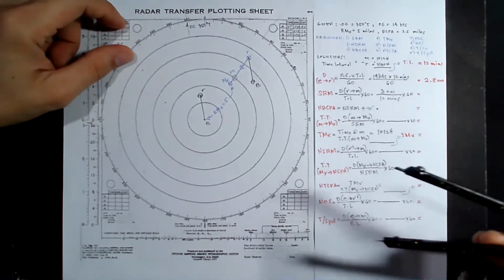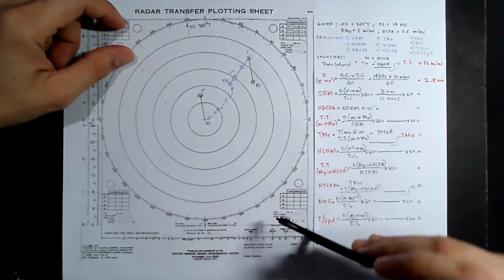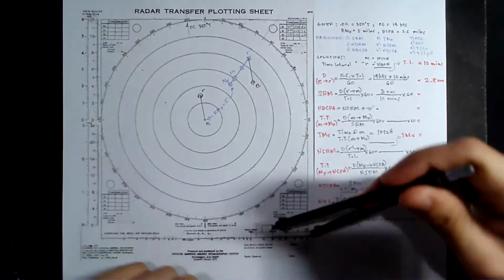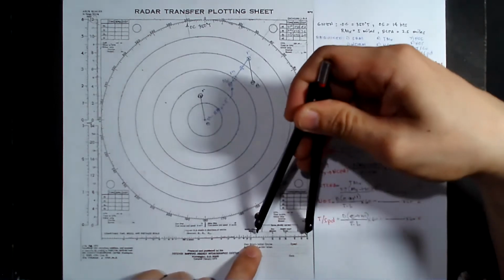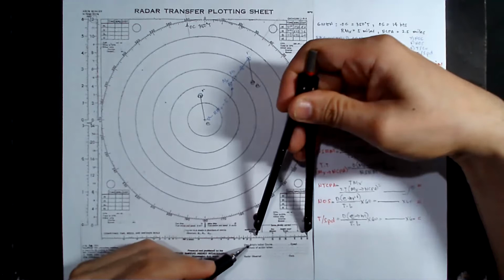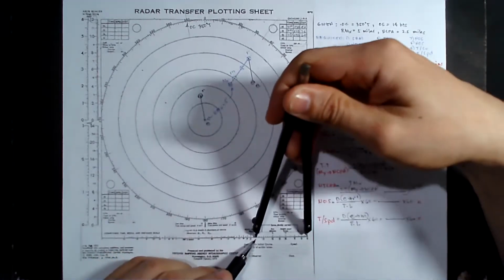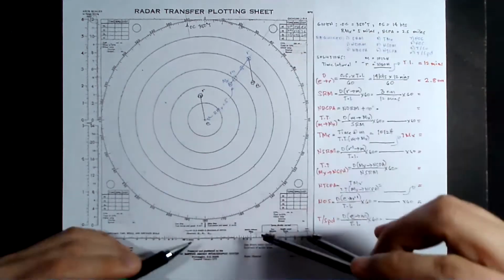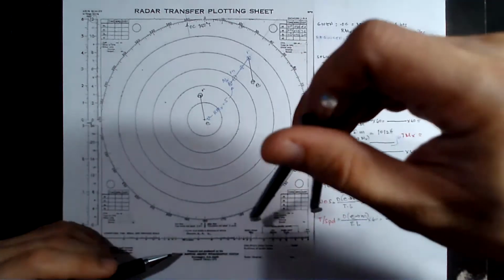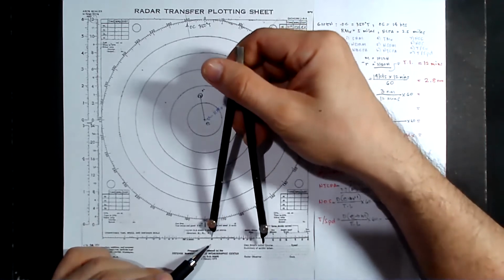Without using your calculator, do the rapid cut to determine your SRM. Place one leg at 60 and the other one at 12 to represent your time. That is 12 minutes. Next, lift your compass divider and place it at 3 to represent your distance.